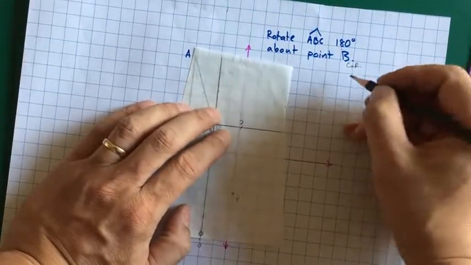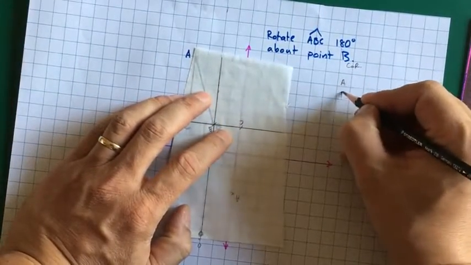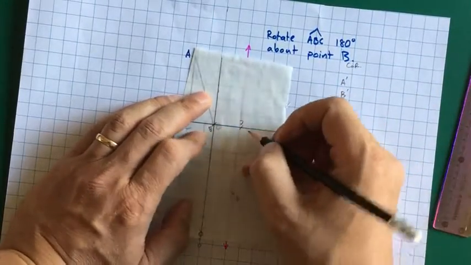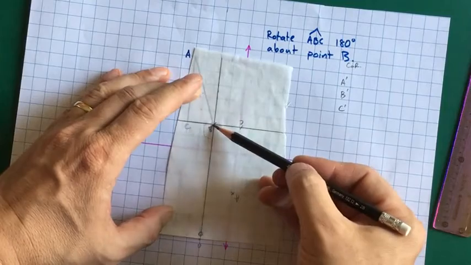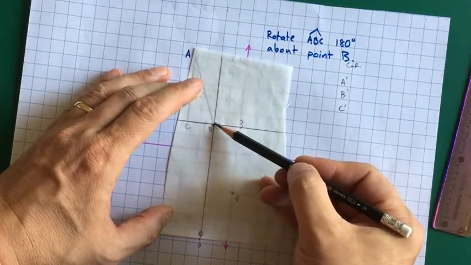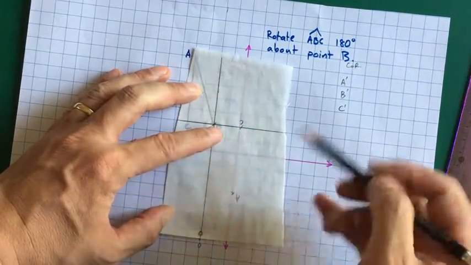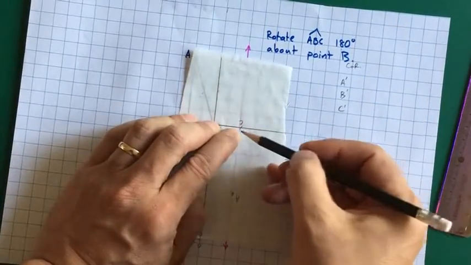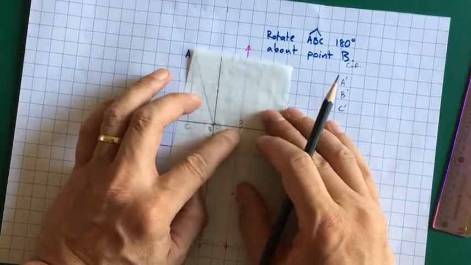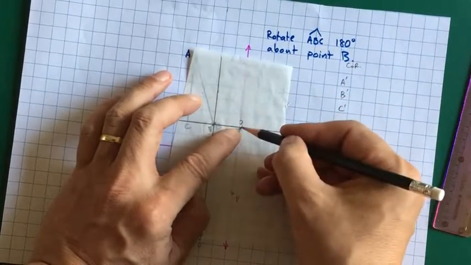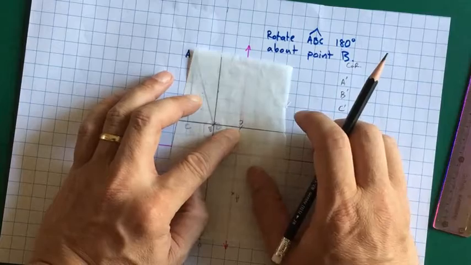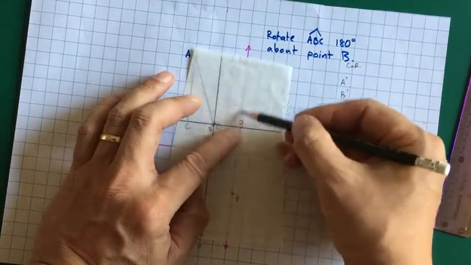So I just have to record the coordinates of A dash, B dash, C dash. These points have now moved, apart from point B, which doesn't move because it's at the center of rotation. C is over here, A is over there. C looks a bit off there, so my plotting can't have been all that great. C is basically on this original axis line here.